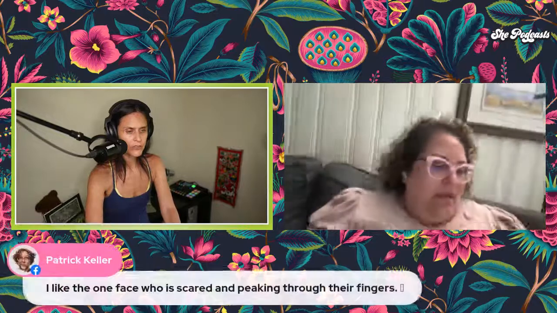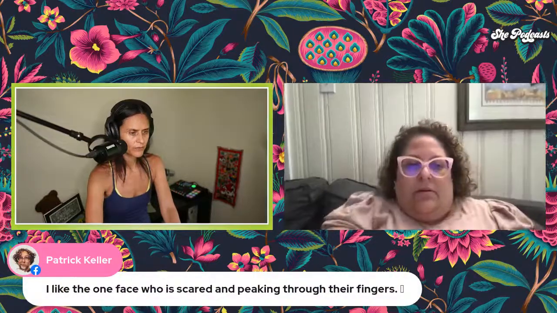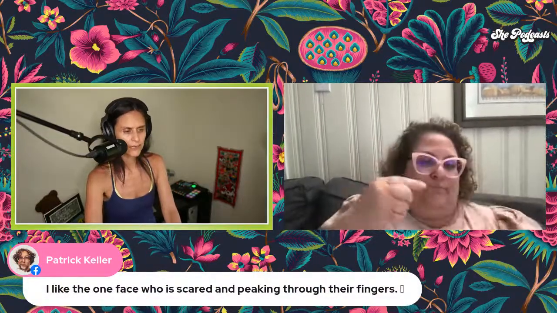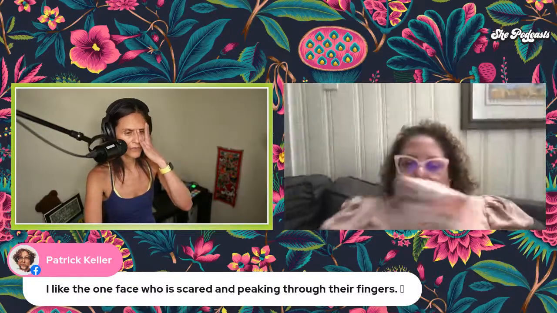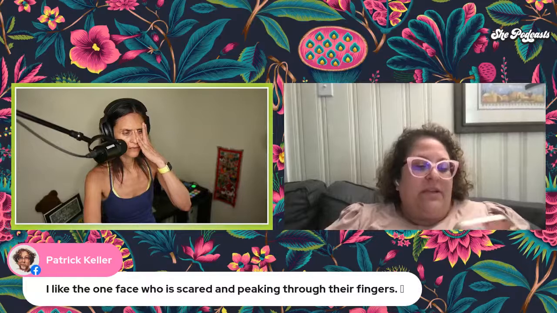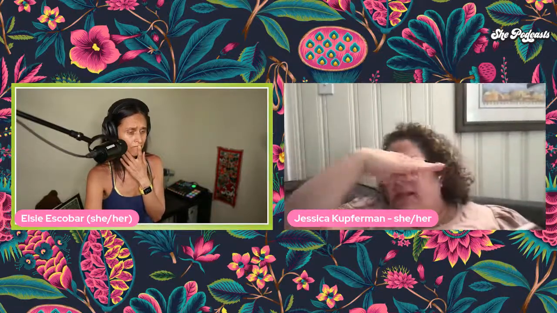Patrick just shared this little face, the one with the fingers like this. I really like that one. I love the one with the hands on the face with the peeking finger. That's my favorite. There's one I've been using kind of often. Clearly, I don't know what it means. Normally the one that I use often is the one with the straight lines for eyes and straight lines for the mouth, which kind of means like okay, smart pants.